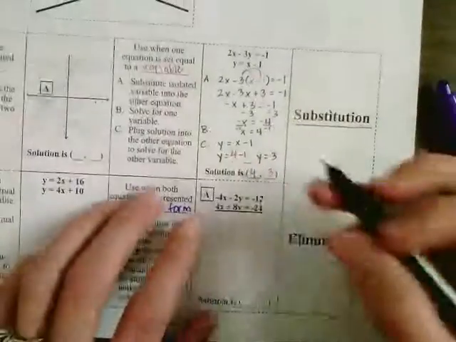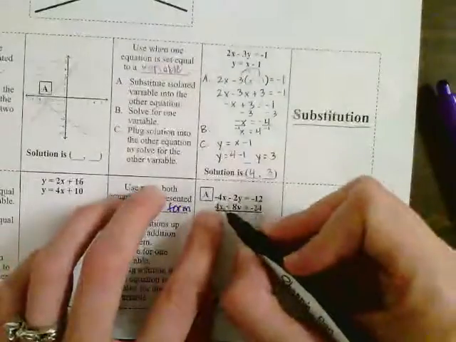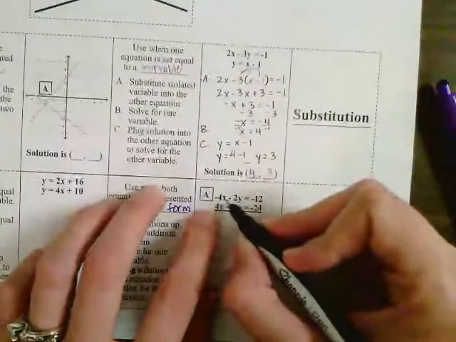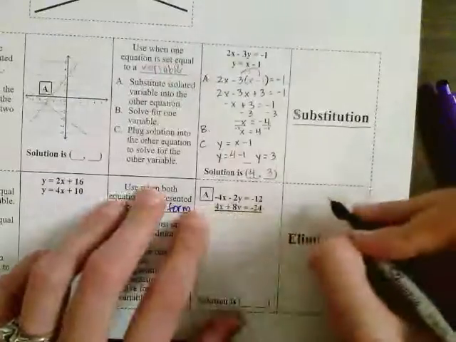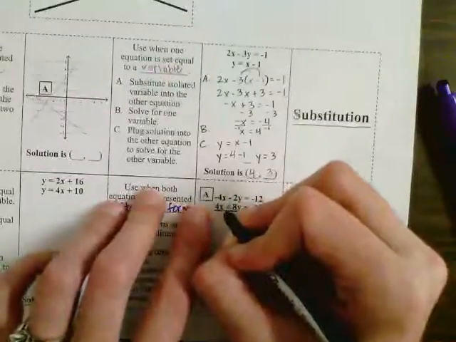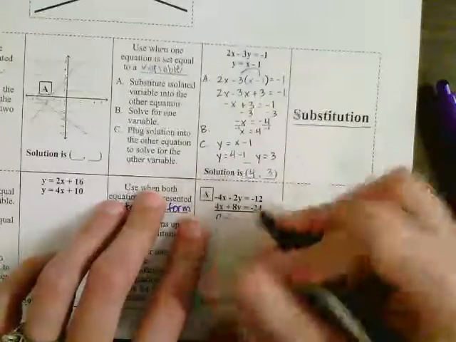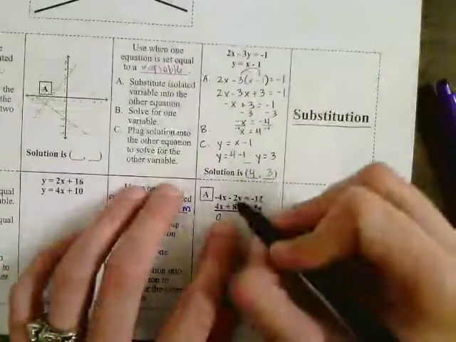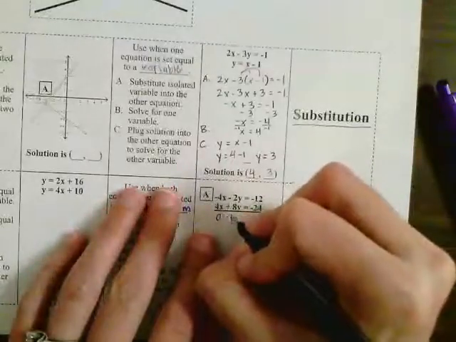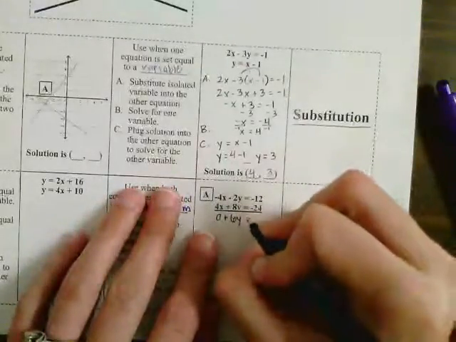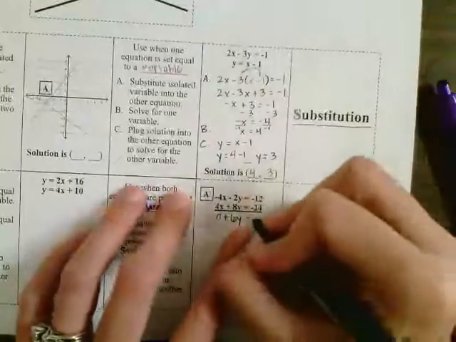So on this one, this is real nice because it has a negative 4x plus 4x. So if you were to combine these, negative 4x plus 4x is 0x, and then negative 2y plus 8y is 6y, so plus 6y, and then that equals negative 36.